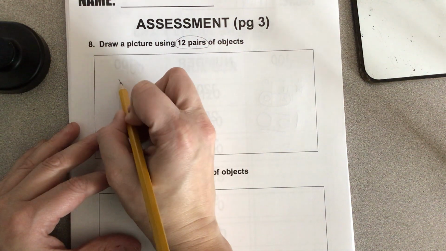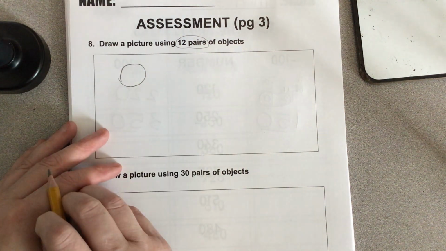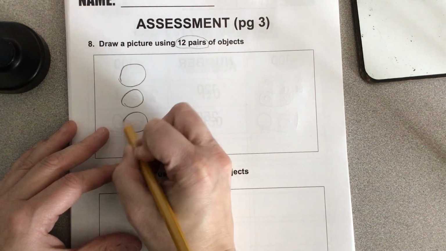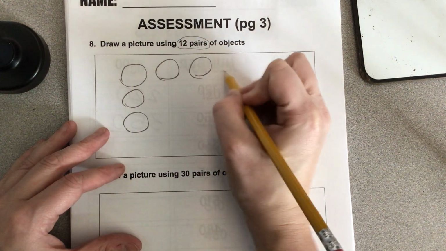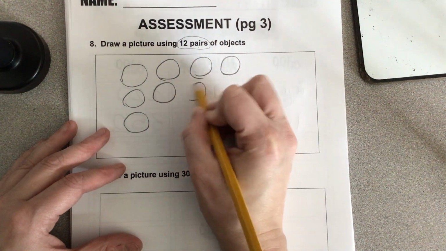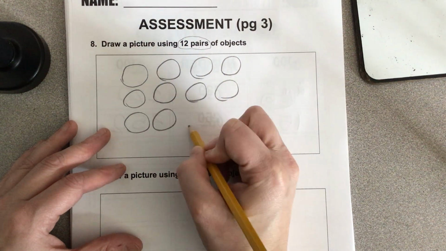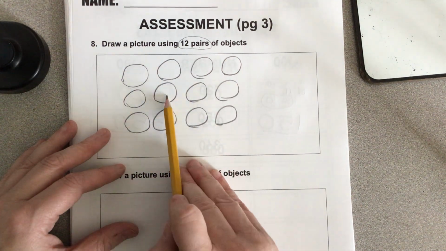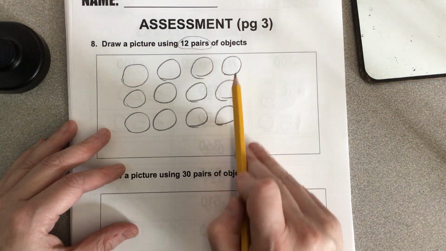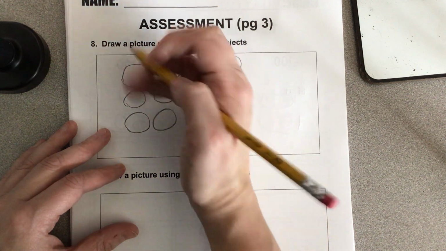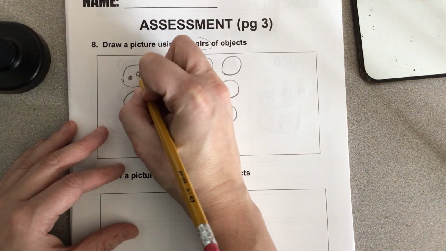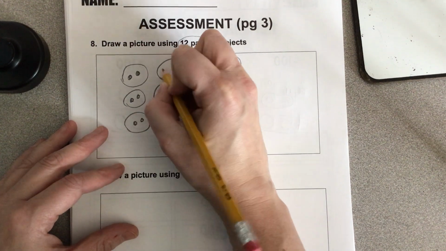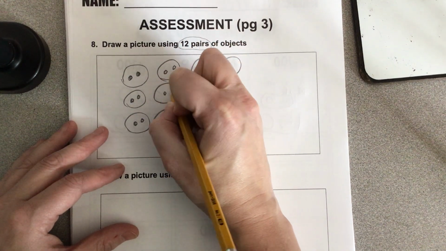So remember, how we do that is we're drawing our circles first. I'm going to draw 12 of these. My circles stand for my pair. Okay, so I'm going to count them up and make sure I have 12. 1, 2, 3, 4, 5, 6, 7, 8, 9, 10, 11, 12. Okay, so I drew 12 pairs, but it's not a pair unless I add my 2 buddies inside. So a pair is a group of 2.